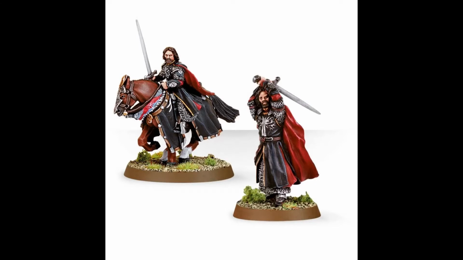So what is a cavalry model? A cavalry model consists of a rider and its mount. Riders who dismount from their steed, and mounts that lose their riders, are no longer considered to be cavalry models, and they will have replaced their cavalry keyword with the infantry keyword. Additionally, if an infantry model purchases a mount, then whilst they remain mounted, they will replace the infantry keyword with the cavalry keyword. So this is important.